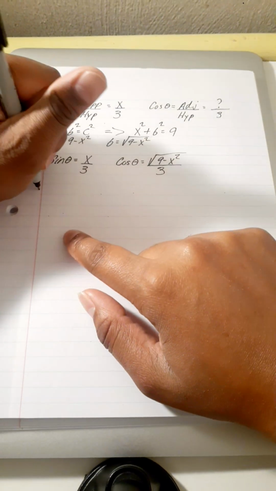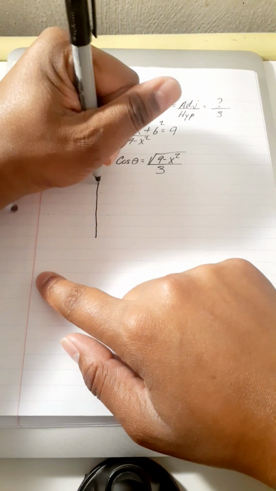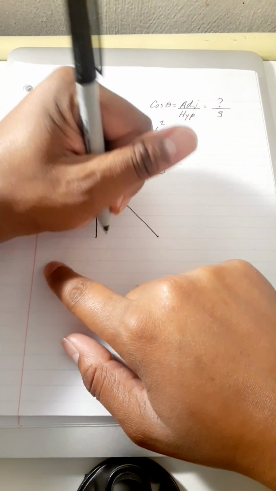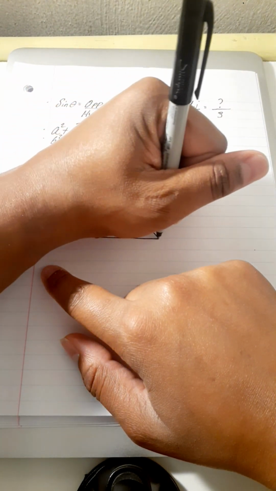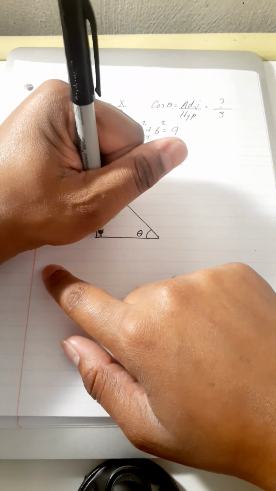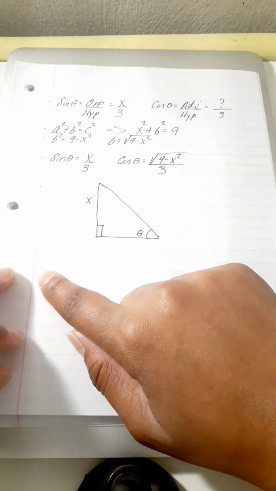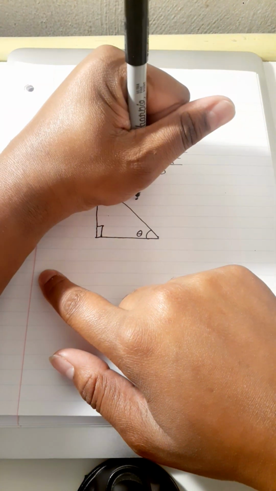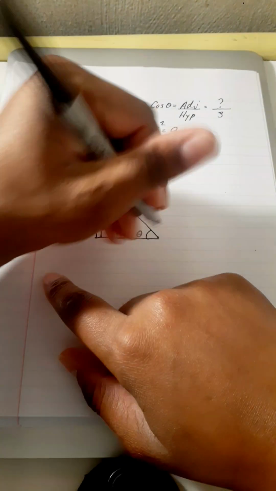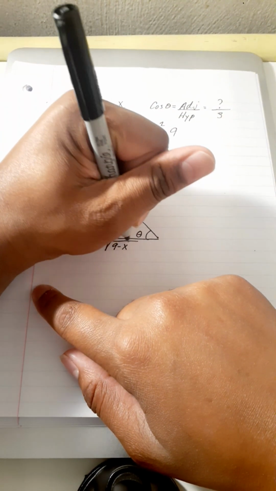Okay, so if you want to visualize this a little better, you can just draw a triangle. We know the opposite side is x, the hypotenuse is 3, and the adjacent side down here is going to be the square root of 9 minus x squared.